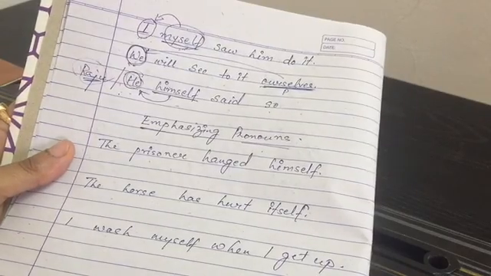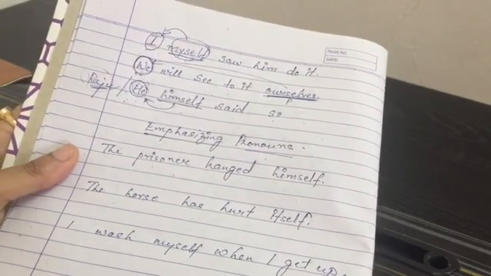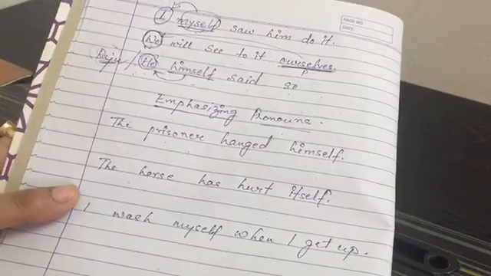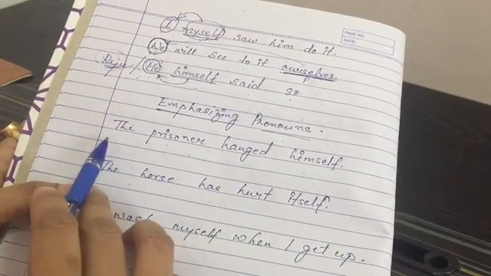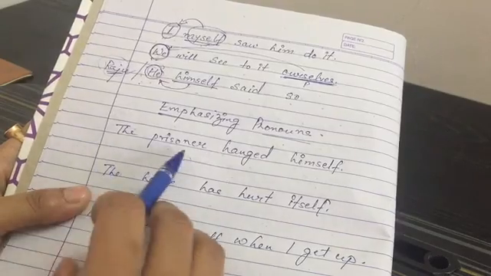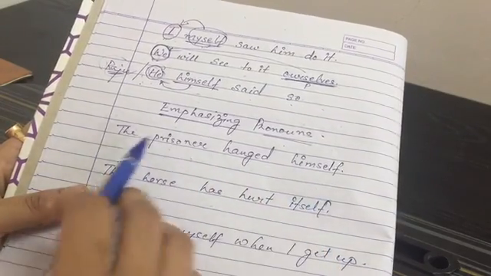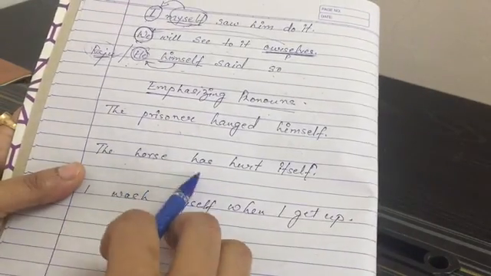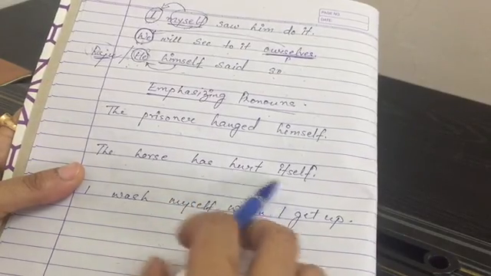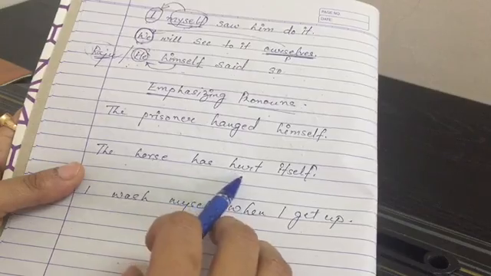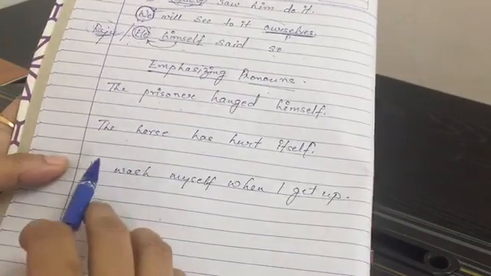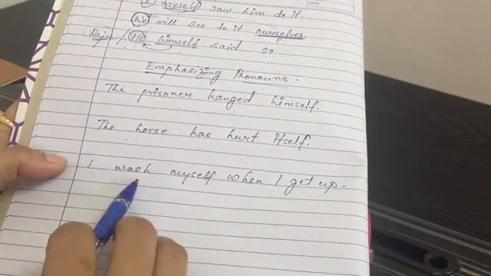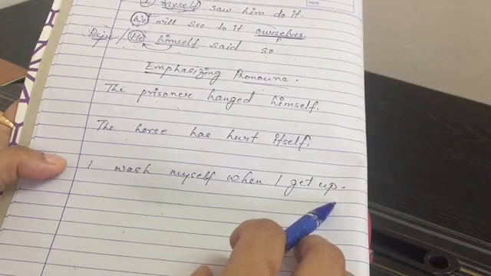Now the next kind of pronoun that we are going to understand here is a bit tricky one. So let's take it slowly. Again, I have written three examples. Let's read them one by one. The prisoner hanged himself. The horse has hurt itself. I wash myself when I get up.